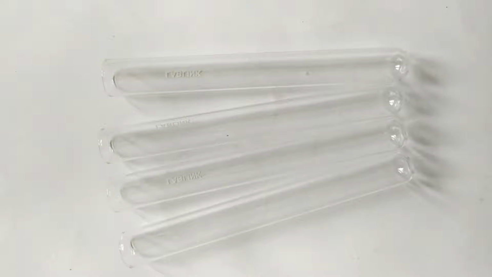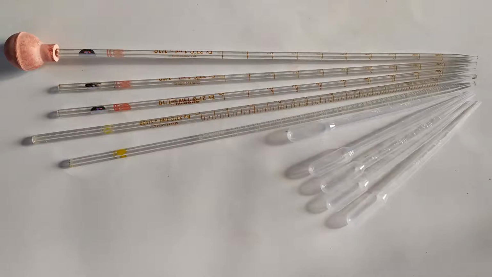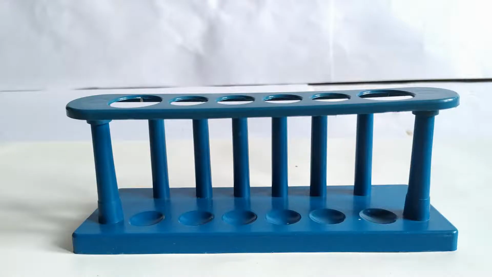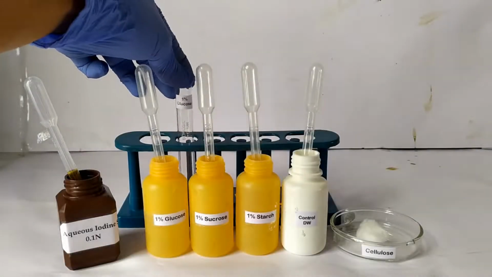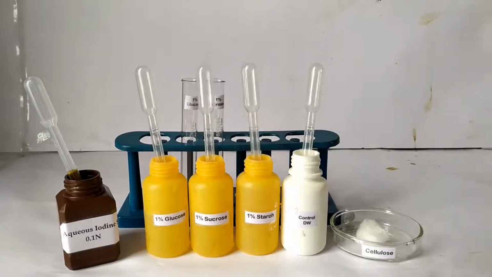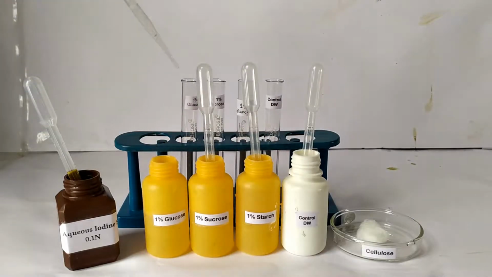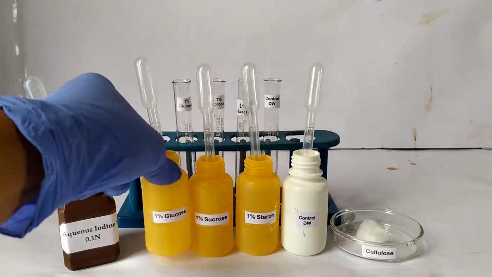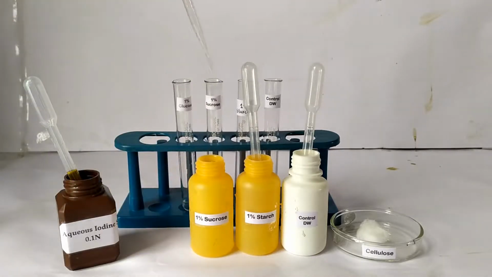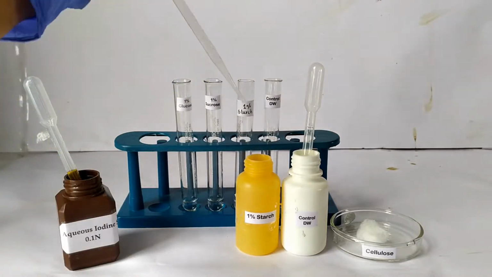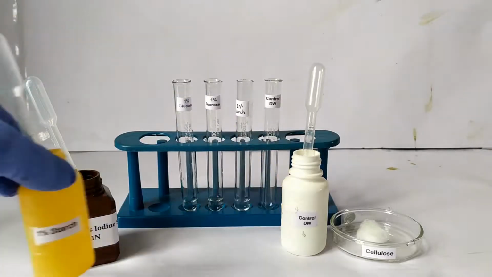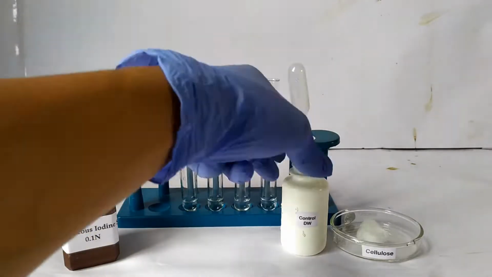4 clean dry identical test tubes. 5 graduated droppers or pipettes of 1 or 2 ml capacities. Test tube stand, test tube holder. To begin the test, take the 4 labeled test tubes in the test tube stand. Using different droppers or pipettes, add 1 ml each of the test samples in the tubes. Also take 1 ml of distilled water in the 4th tube. This will be the negative control for our experiment. Also take the cellulose cotton sample.